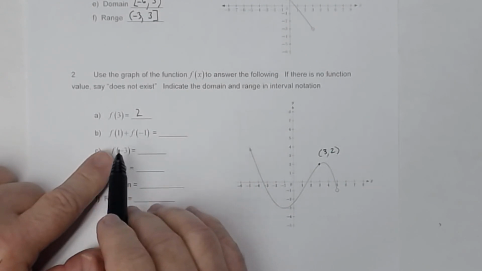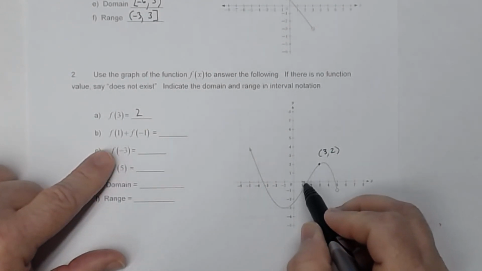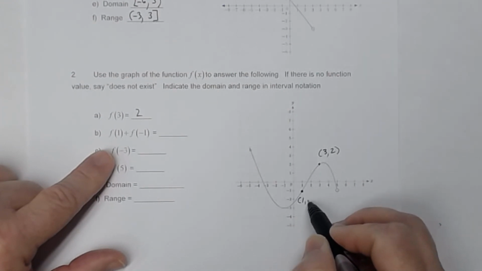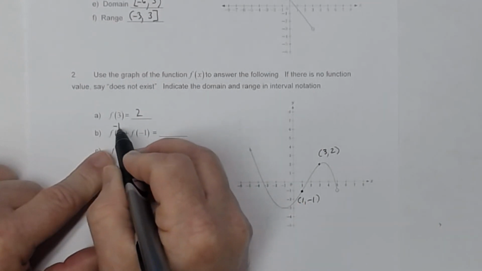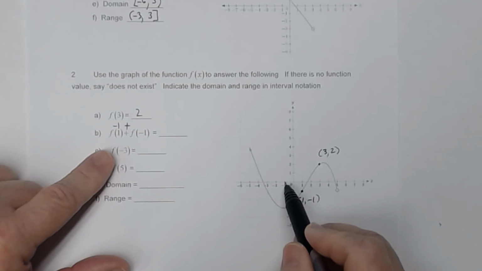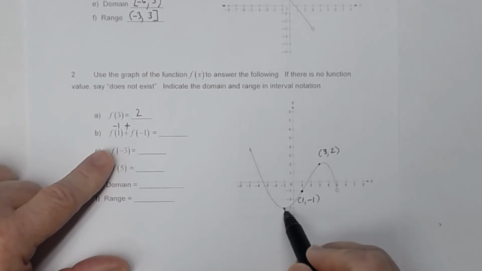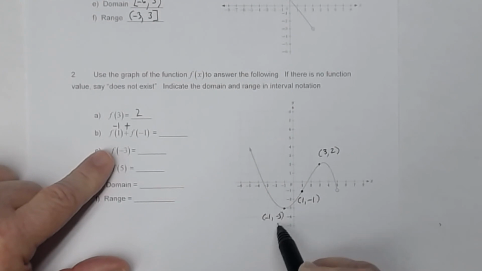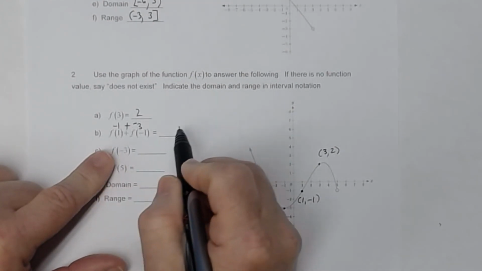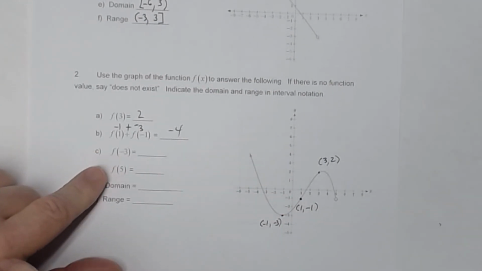So let's find f of 1 first. So f of 1 is going to be this point here. And so notice when x is 1, my y value is -1. So I put -1 right here. Plus, and then we find f of -1. F of -1 is going to be this point right here. So when x is -1, my y value is -3. So that's going to go here. And then -1 plus -3 is -4.